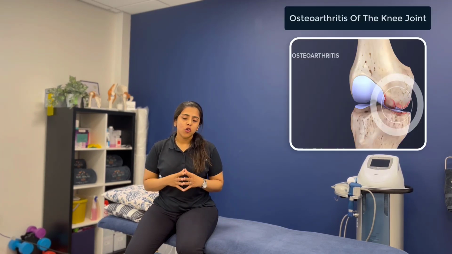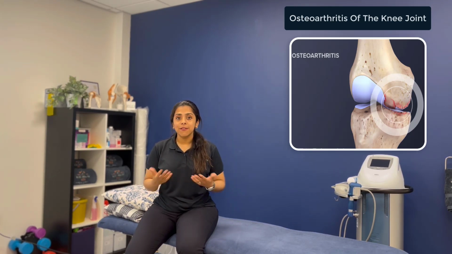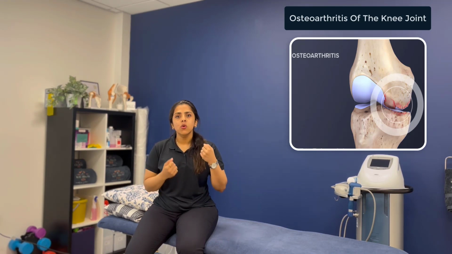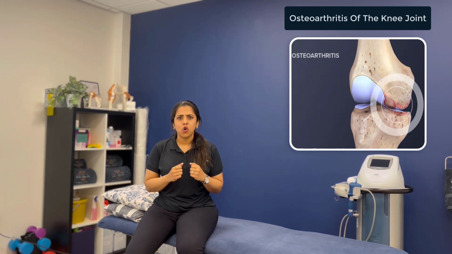Coming to the last condition, our very own osteoarthritis of the knee joint. Osteoarthritis is basically wear and tear of the knee joint. As you know, there is a cushioning between the knee joint, and when that tends to wear off, the 2 hard surfaces come together and cause friction, which leads to inflammation of the joint.